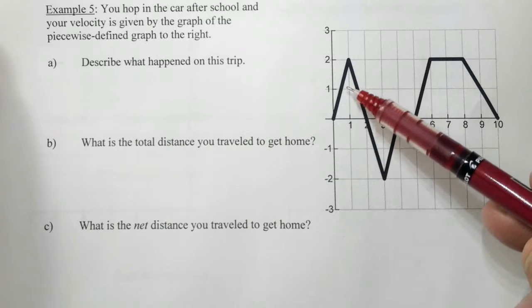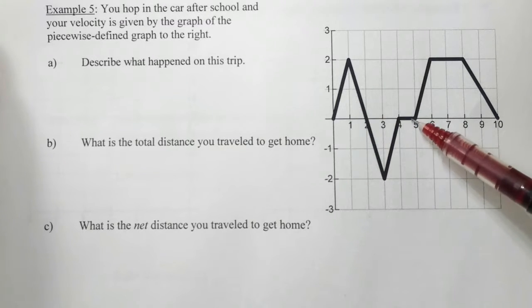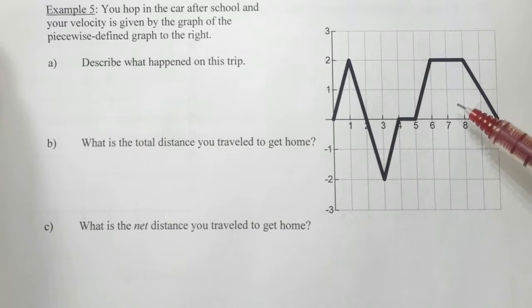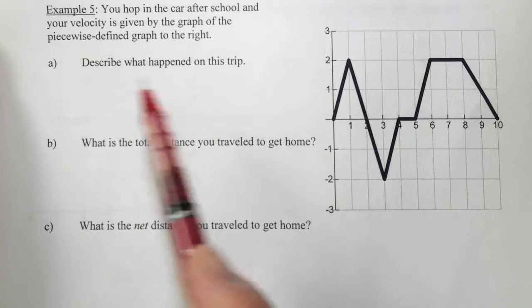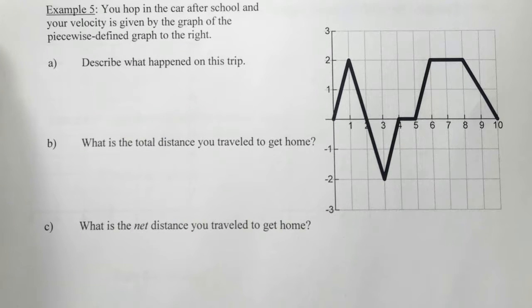We have a velocity which is positive, and then negative, and then 0, and then positive again. All right. So if this is your velocity, pause the video again for a second and see if you can take a moment to describe what happened on this trip.